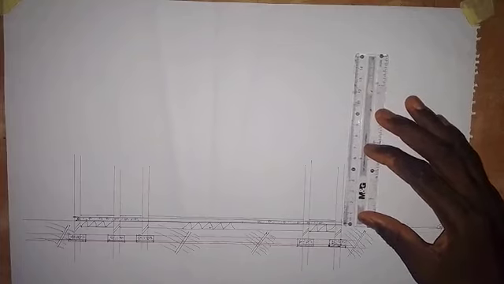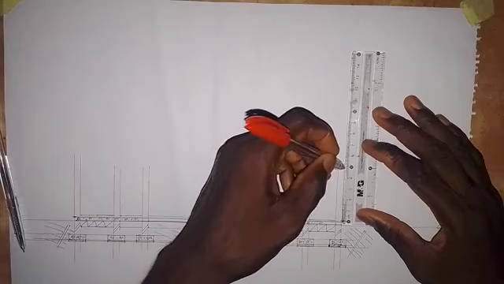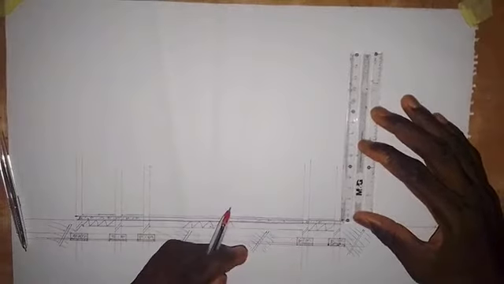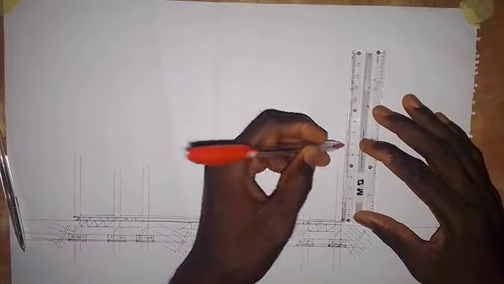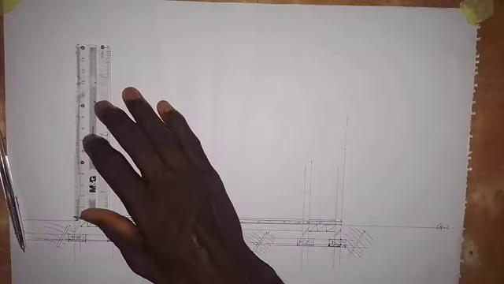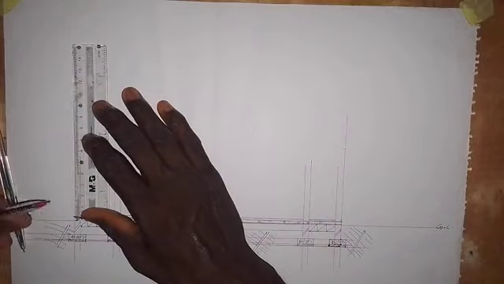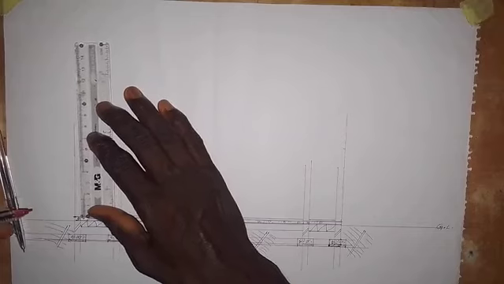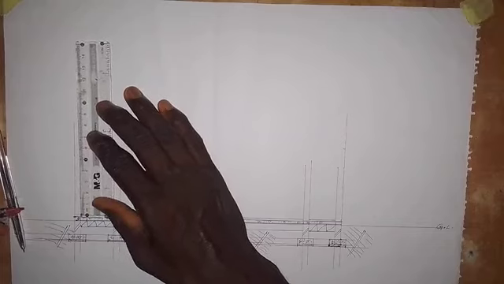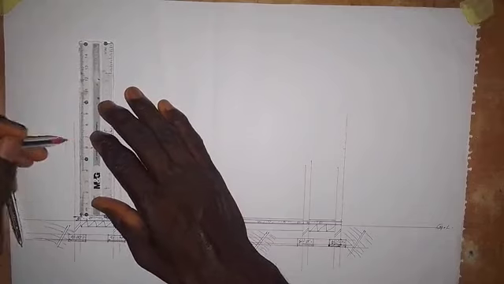I'm going to extend this line a bit up so that I can have a perfect straight line. I will take a measurement of 65 millimeters from the floor level up. So this is 65 millimeters here.